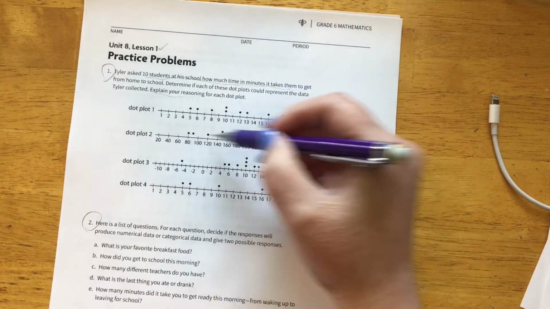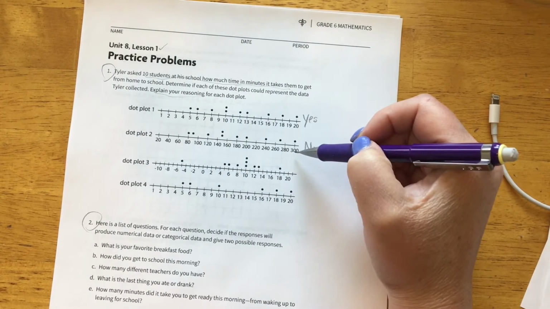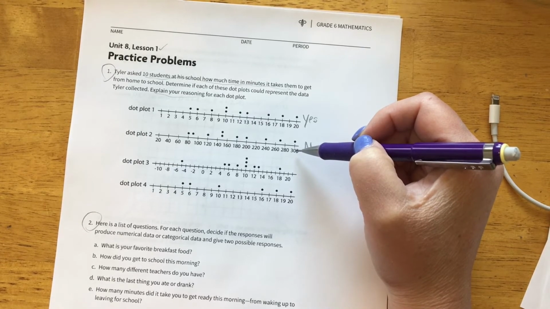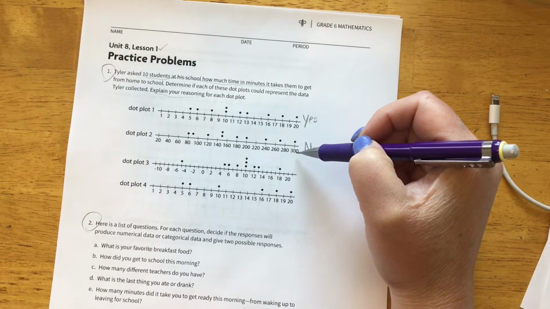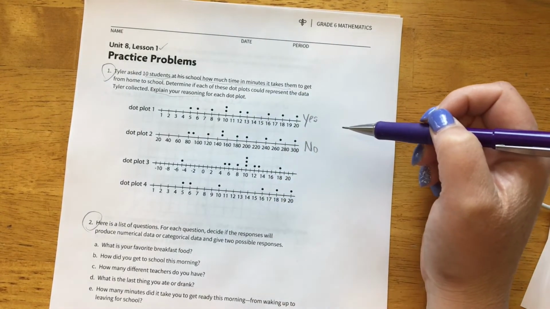I say no. And again, it's all about those scales. It does not make sense. This is more than 3 hours. It should not take us more than 3 hours to get to school, right? No, that's crazy. So there, you can put whatever reasoning you want for that question, okay?